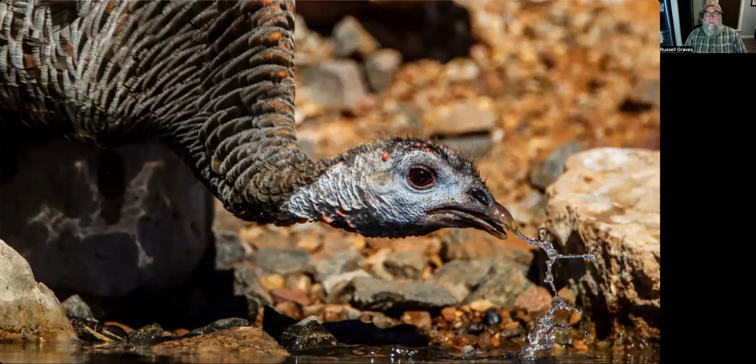And once that person showed me that, I couldn't unsee it. But it's kind of a cool little splash that I captured right there.